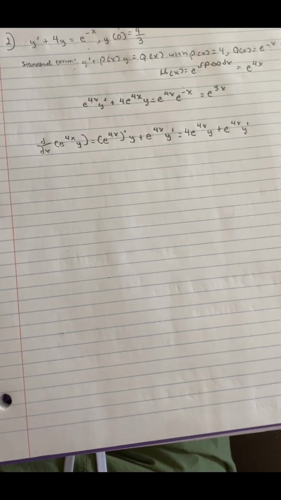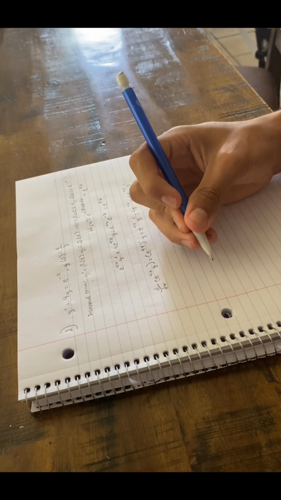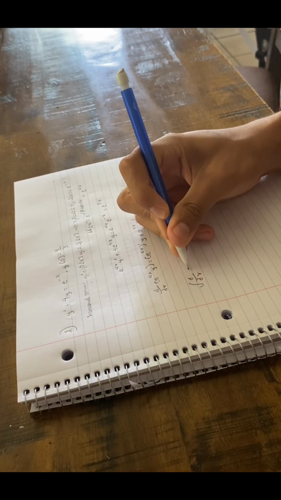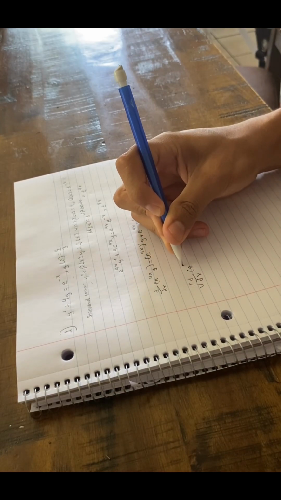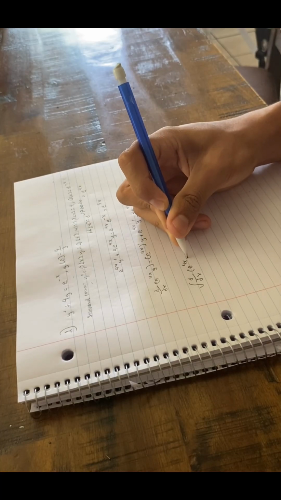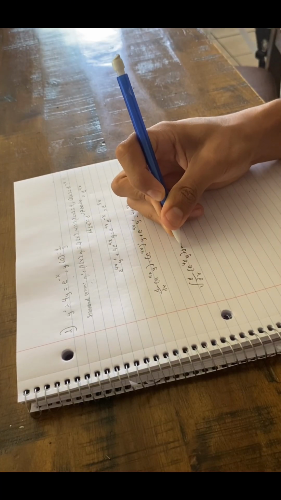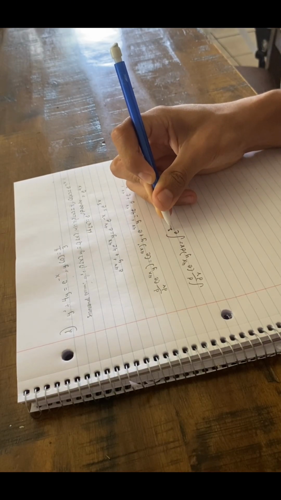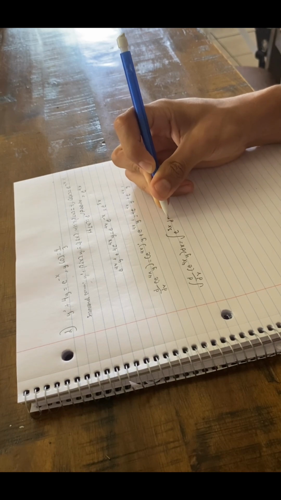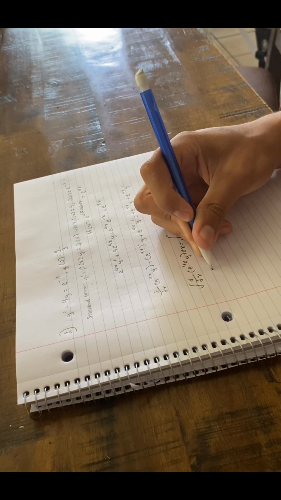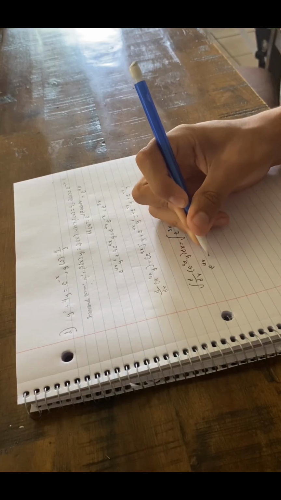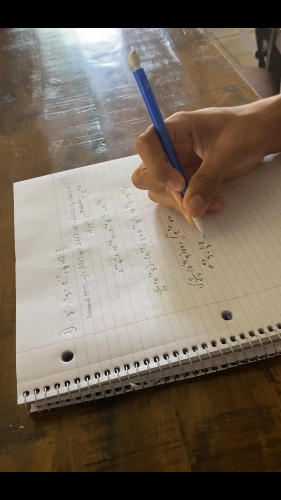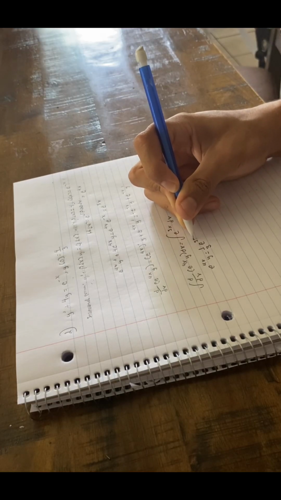So let's go ahead and integrate and solve. So let's go ahead and integrate both sides. So we're going to integrate the integral of d over dx of e to the power of 4x y dx equals the integral of e to the power of 3x dx, and this is equal to e to the 4x y equals 1 over 3 e to the power of 3x plus c.